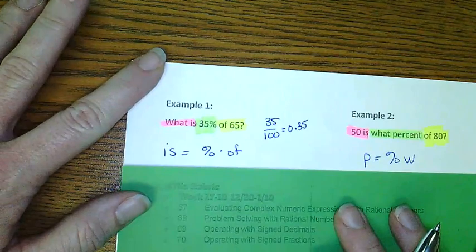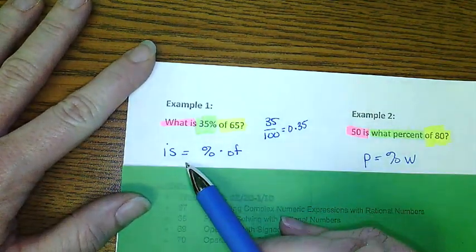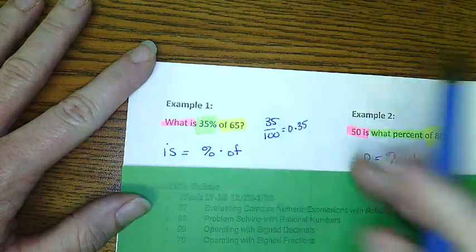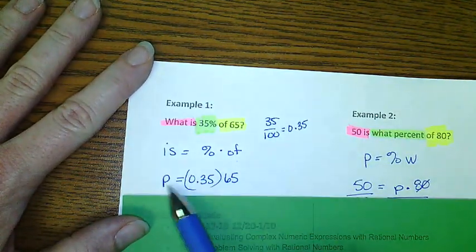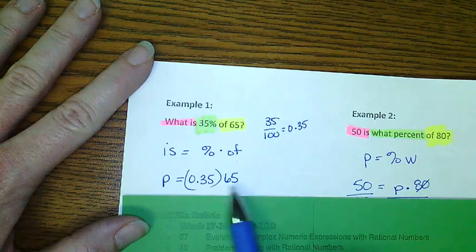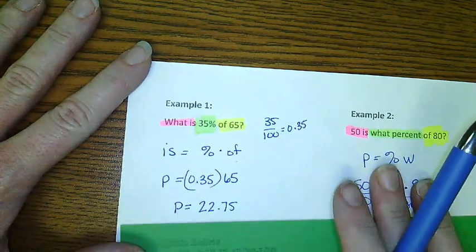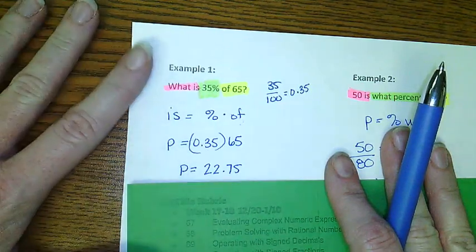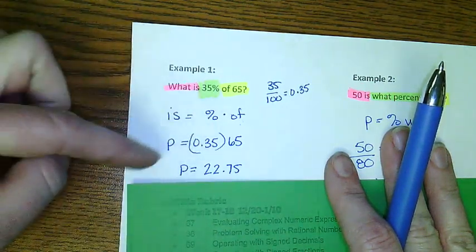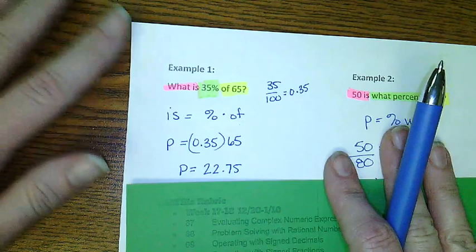Now what it's going to look like is this. The first step is writing my equation. Is equal to percent times the whole or the of number. So I'm going to put in the parts and pieces. I'm missing the part. I have the percent in decimal form. I have the whole, 65. I'm going to multiply those two pieces together, and I'm going to get 22.75. So when you're looking for the part, we're going to straightforwardly multiply.